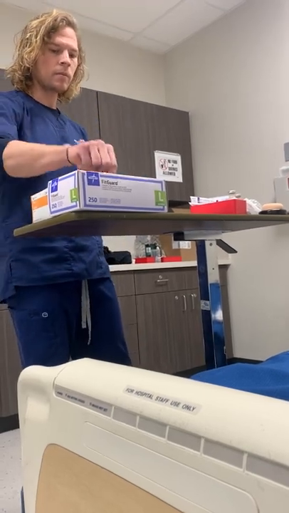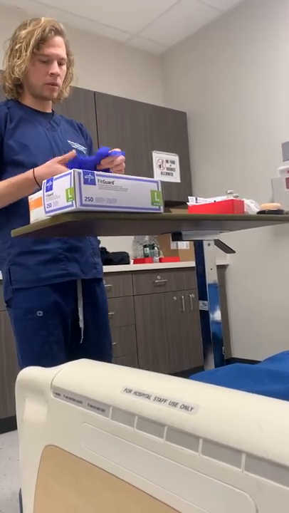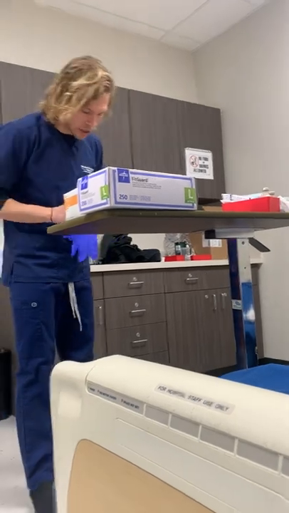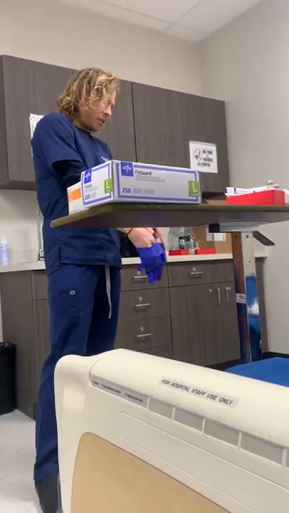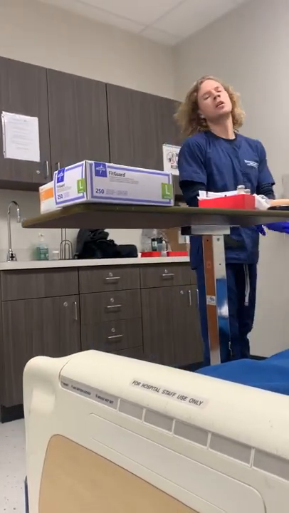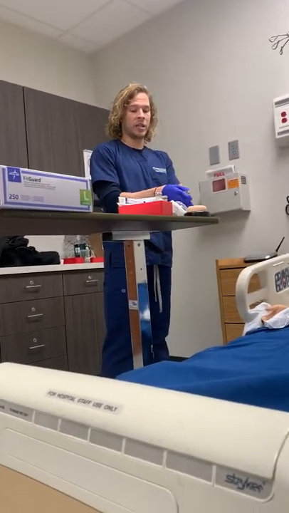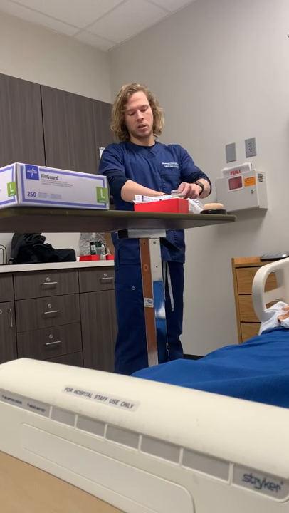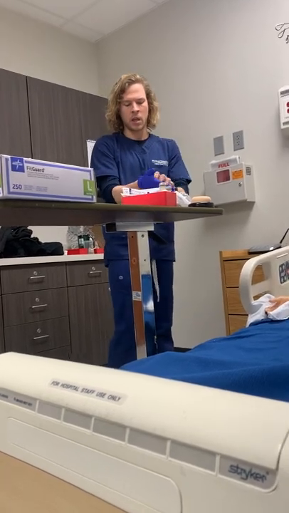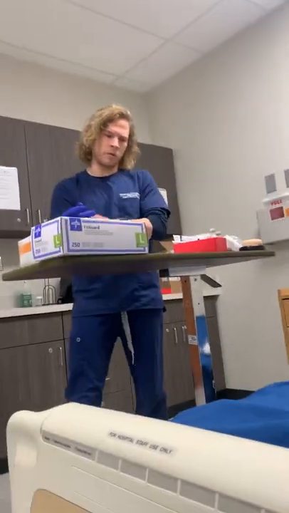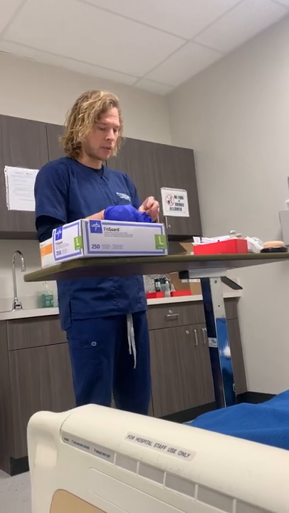So first things first, I will go ahead and put on my gloves since I have not yet. I explained everything to the patient thoroughly. He had no questions, and he did advise he wanted to move forward, and that he's okay taking his medications here today. He understands everything. The only thing I did not go over maybe was the dosages that I'm going to give to the patient.